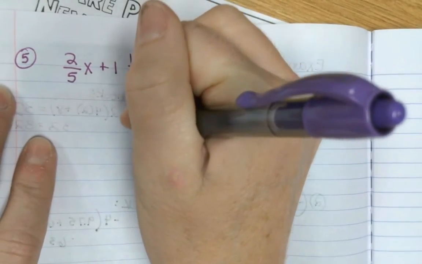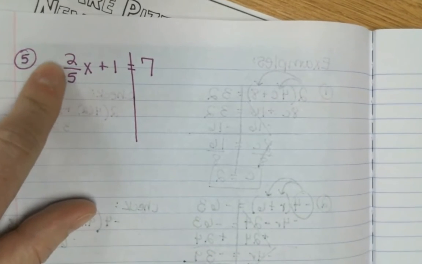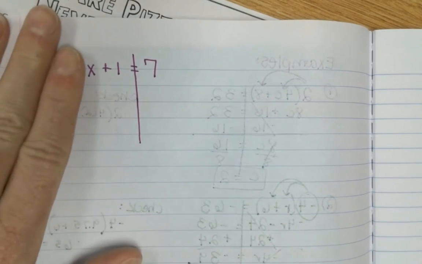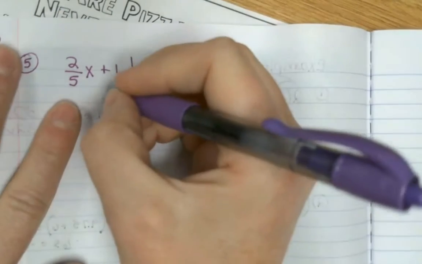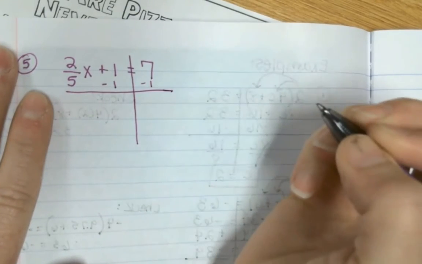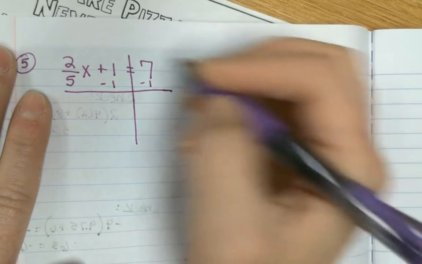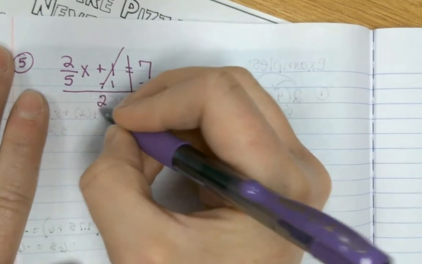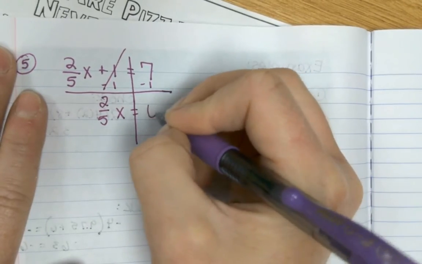Draw your line down your equal sign, and we need to solve. So let's just ignore the 2/5 x. We need to get rid of this plus 1. So we do subtract 1 on both sides. Plus 1 minus 1 makes 0. So we have 2/5 x equals 7 minus 1, which is 6.